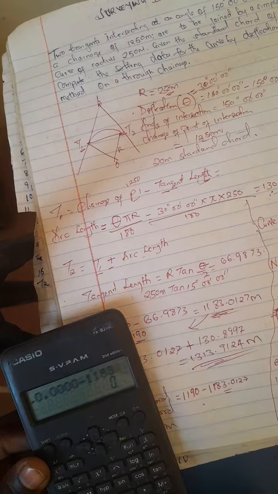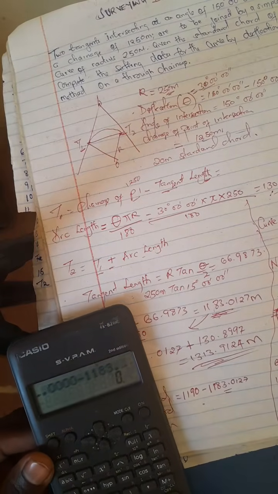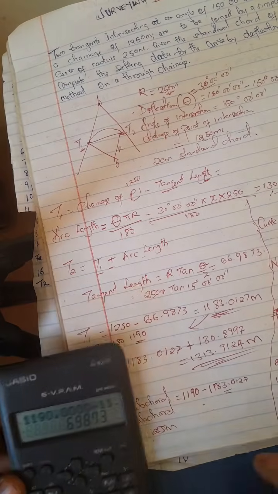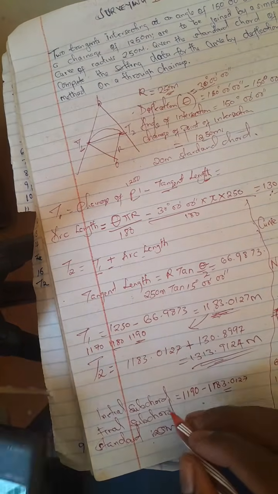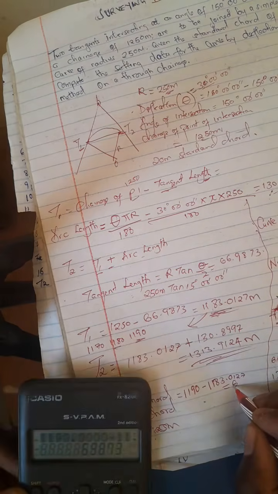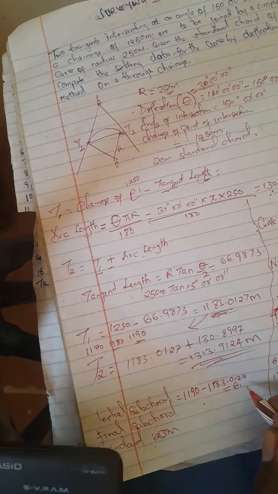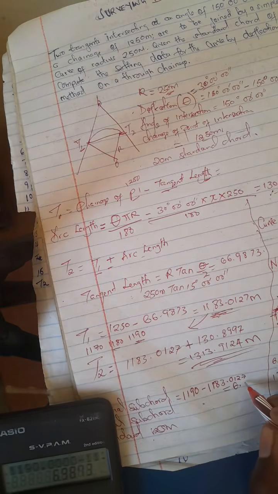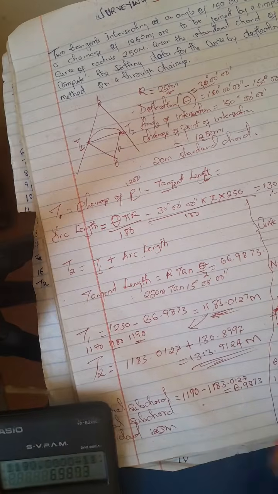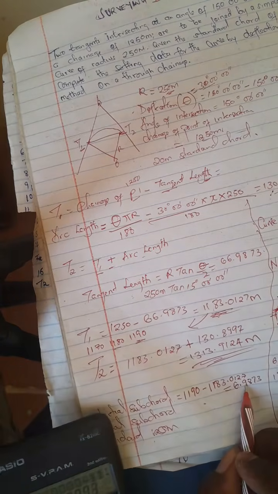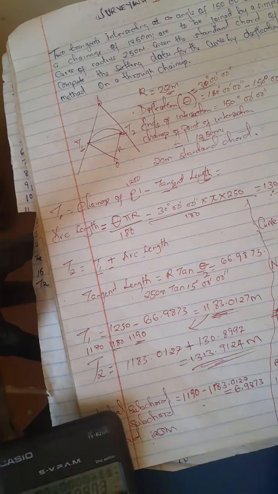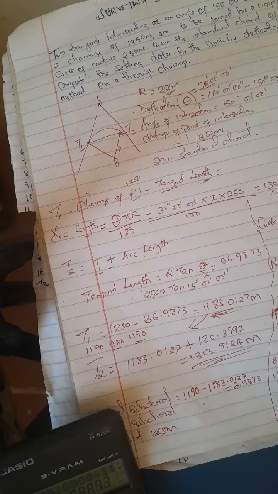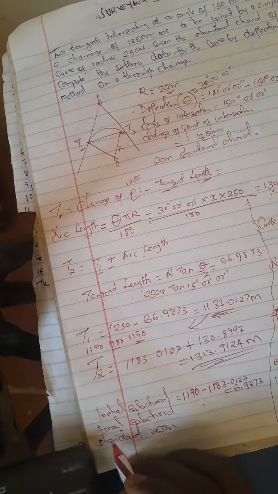1190.0000 minus 1183.0127. It will be 6.9873. The first initial subchord is this one. Now the total: 6.9873 plus the unknown, which is the final.